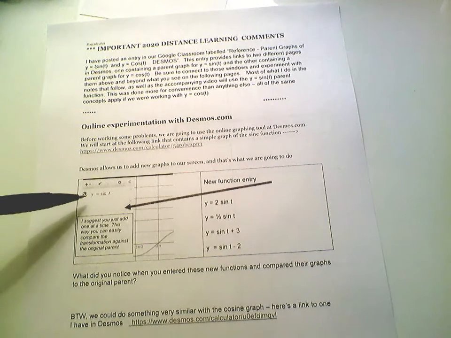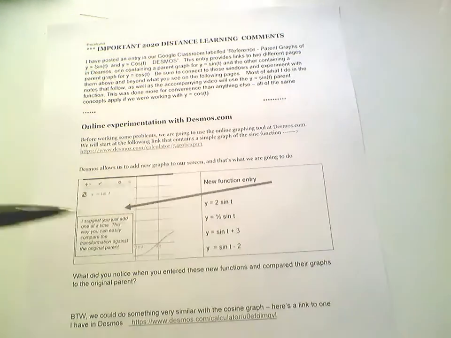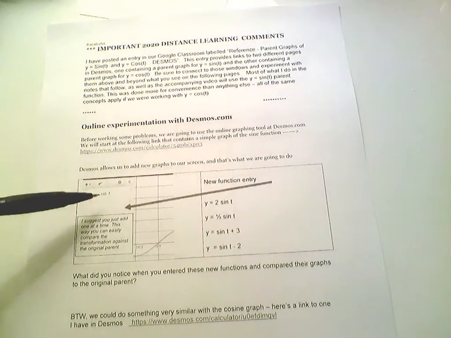What I'd like you to do is go to the links that you have in Desmos, bring up the sine graph, and then in the next line in Desmos, you can add additional graphs. I'd like you to do it one at a time. When you pull up Desmos, you'll see y equals sine of t. Go down to the next line and type y equals 2 sine of t and look at the difference between the two graphs. You'll be able to make some notes there and see, oh, wow, what happens when I go from y equals sine of t to y equals 2 sine of t? What's the difference in the graphs?